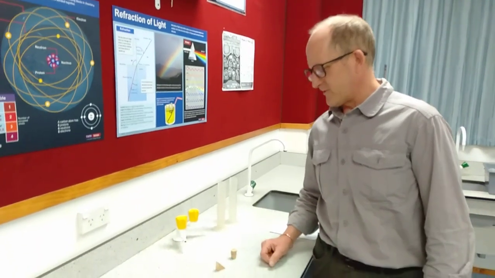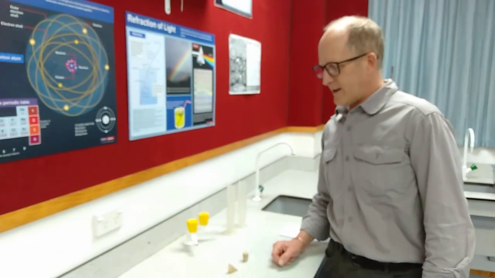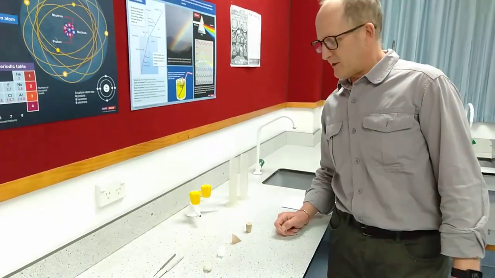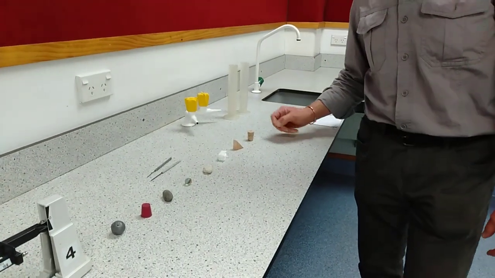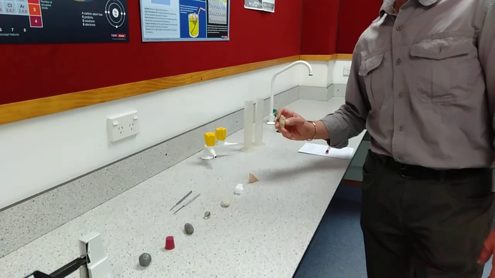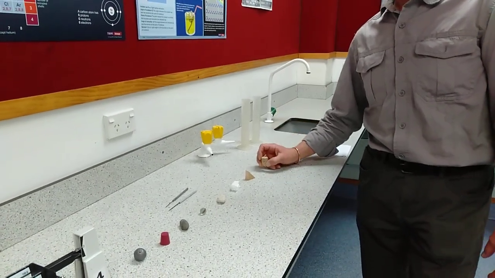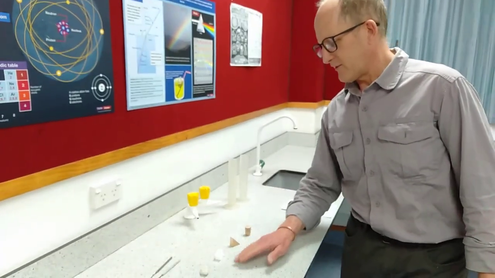Afternoon, young scientists. The objective of today's experiment is to work out the density of different materials. Density is a measure of the mass of a material per unit volume. So to calculate density, we need to measure the mass and the volume of some different objects.